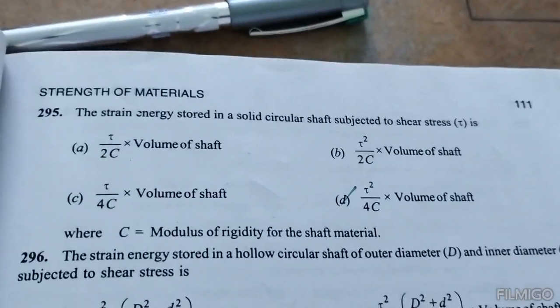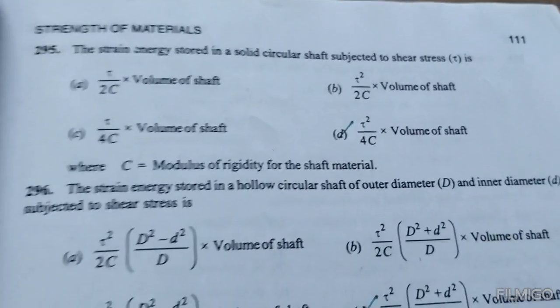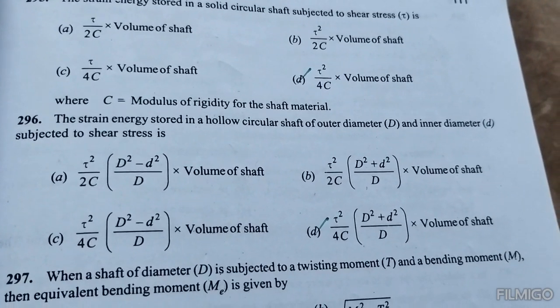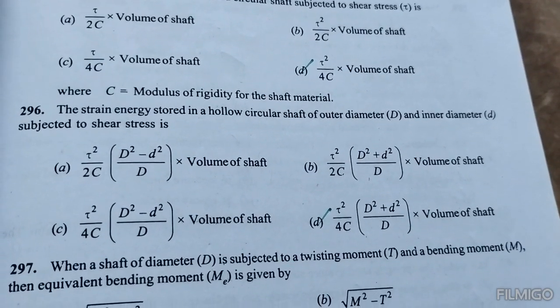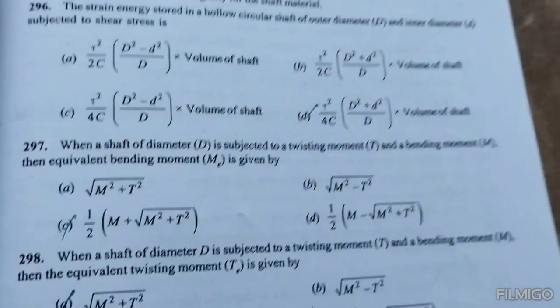The strain energy stored in a solid circular shaft subjected to shear stress is tau square by 4C into volume of the shaft. The strain energy stored in a hollow circular shaft of outer diameter D and inner diameter d subjected to shear stress is tau square by 4C, (D square plus d square) by D square, into volume of the shaft.